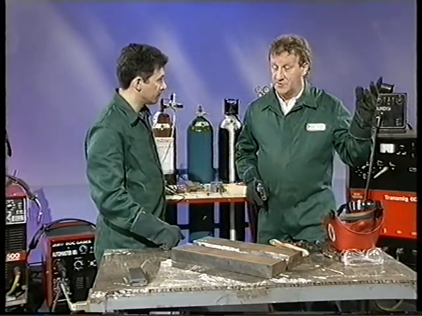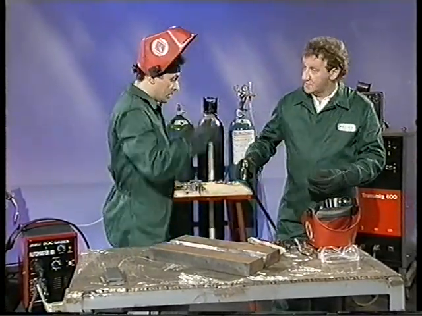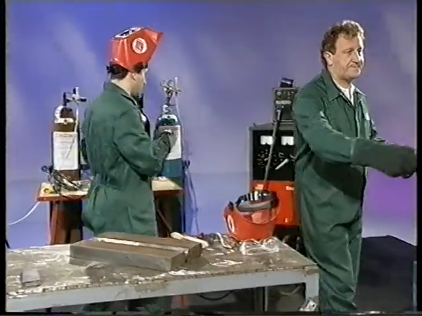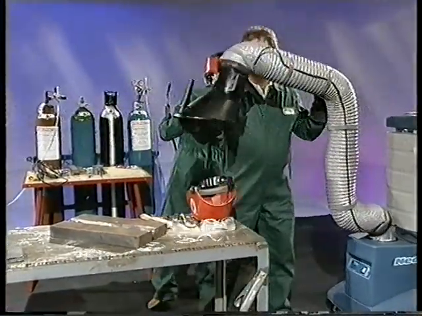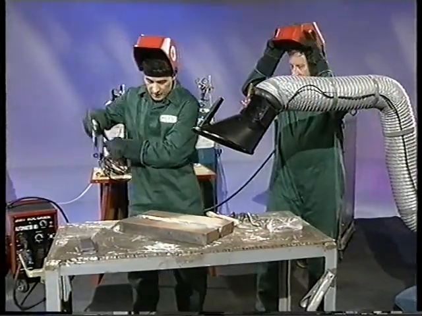Now this particular process generates a lot of fume, doesn't it? Yes, it does. So we are going to use the fume extractor very closely over the work. Right, if I take the torch, do you want to set the machine? Yeah, okay. Switch the machine on.